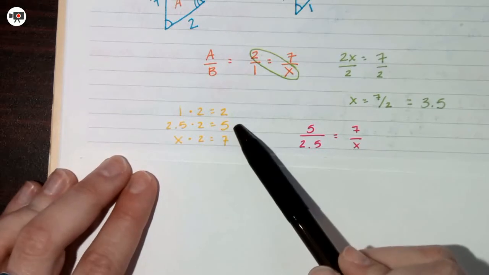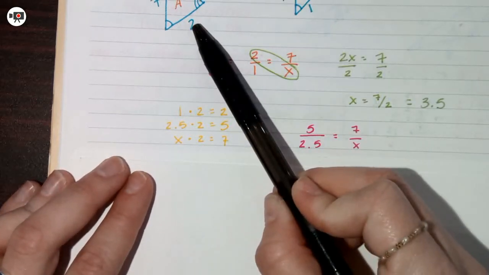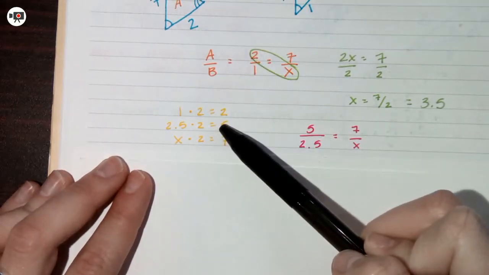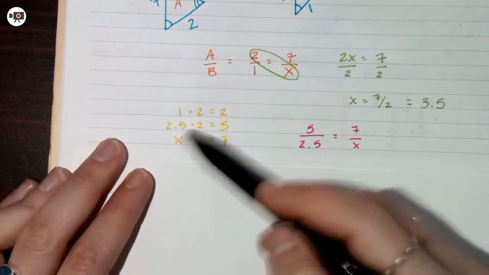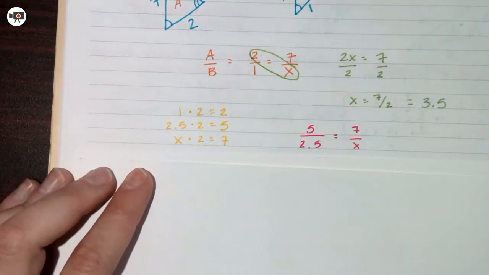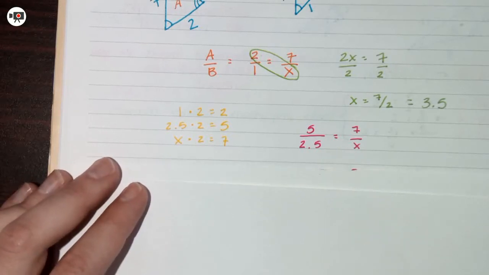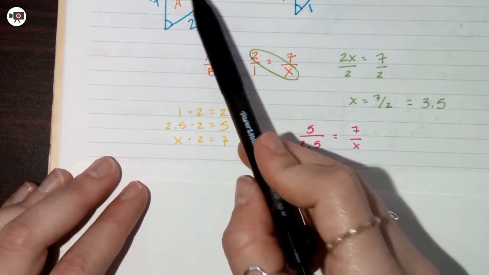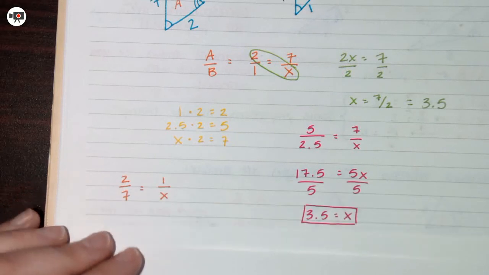You could look at it and say, well, I know to get from 1 to 2, you multiply by 2. To get from 2.5 to 5, you multiply by 2. So I have to multiply x by 2 to get to 7, and then you can solve for x there. I don't recommend that way. They're not always going to be that straightforward, but you could do it. You could use different side lengths this way, where you have 5 and 2.5, and 7 and x.